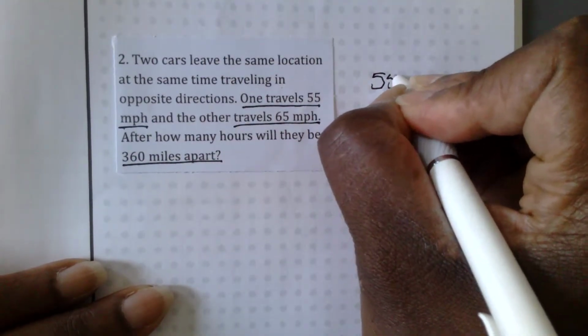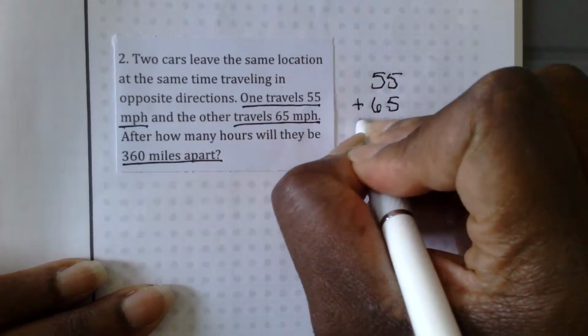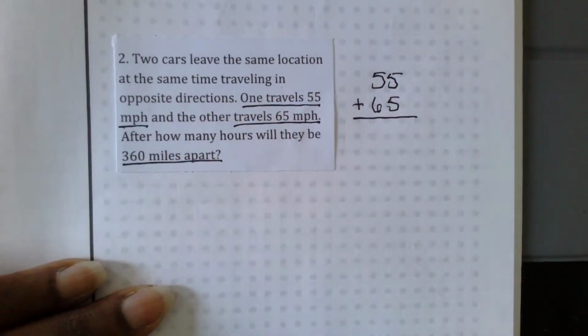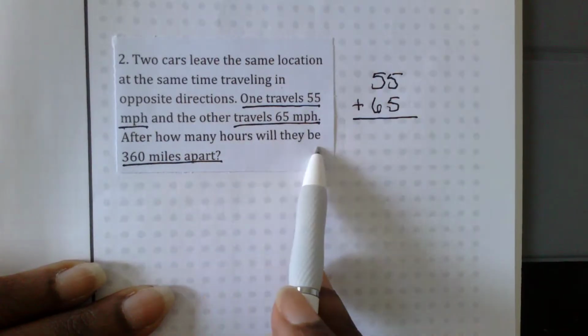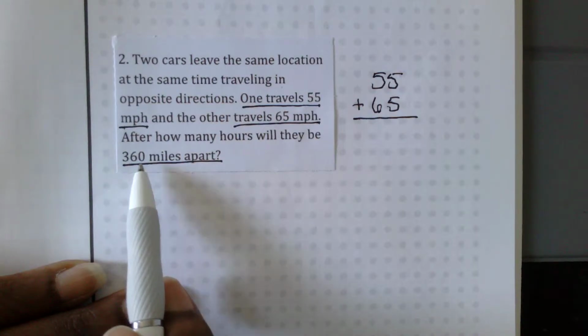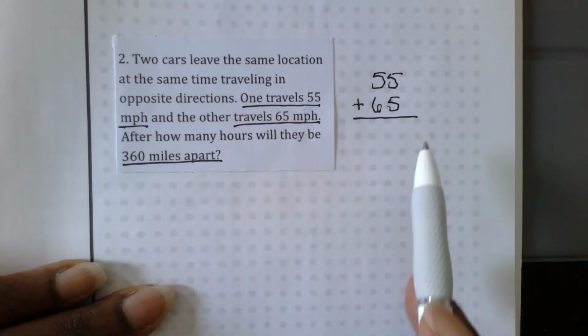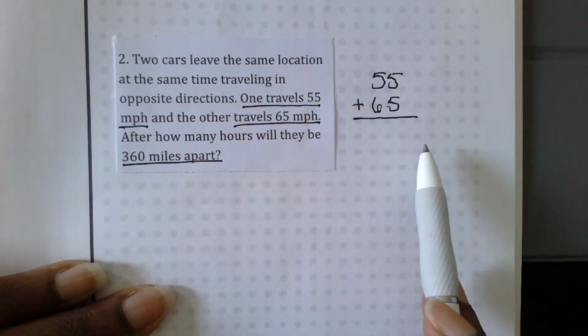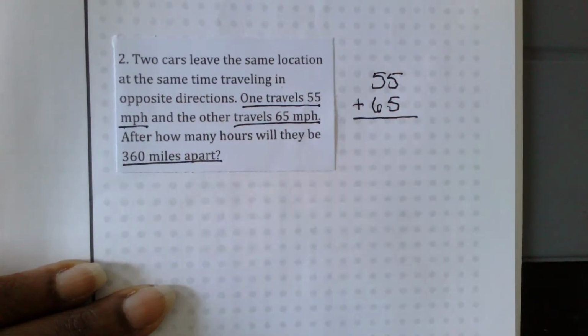So you have your 55 plus your 65. Since they're leaving from the same spot, yeah, they're going in different directions, but they want to know how many hours until they are 360 miles apart. So let's combine those rates so we can figure out what our hours are going to be.